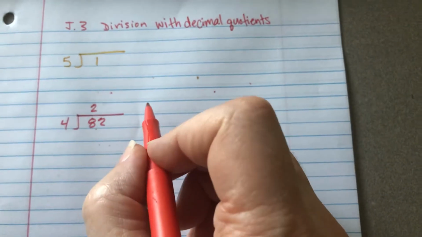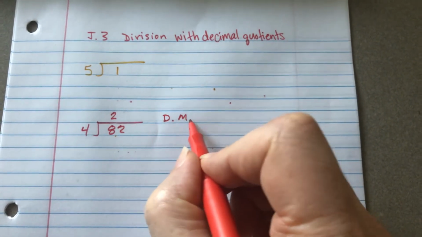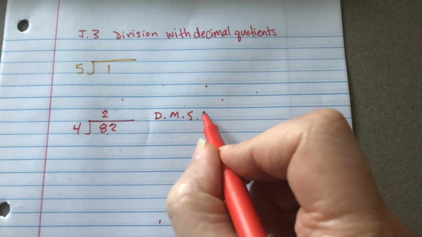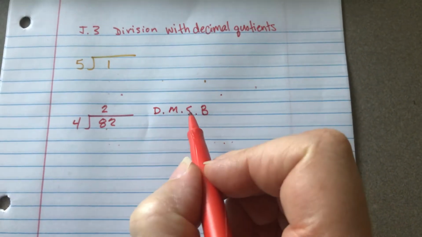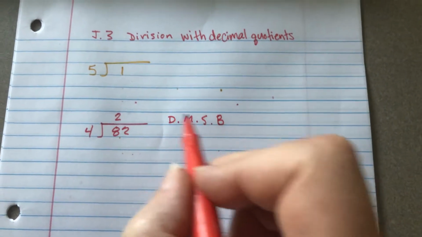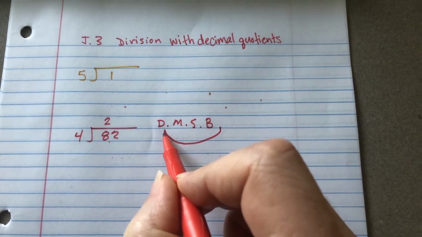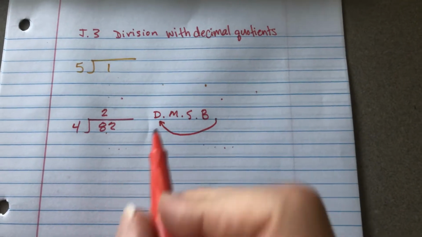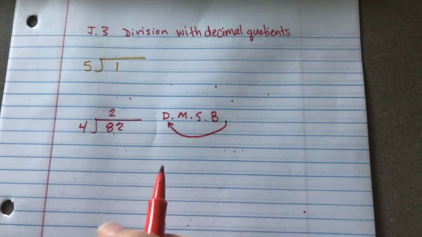You guys remember: dirty monkeys smell bad? Divide, multiply, subtract, bring down, okay? And then it starts over again. So after you bring down, it starts over again. This is the cycle. Rinse and repeat. That's what you've got to do.